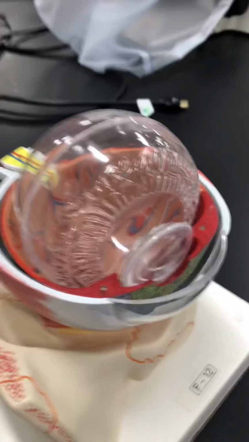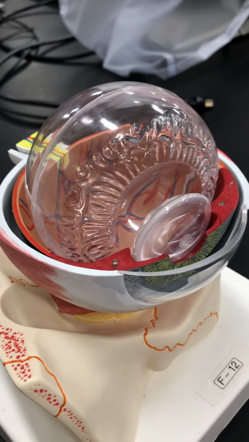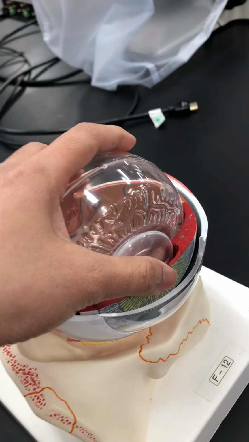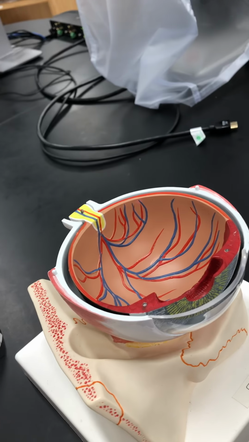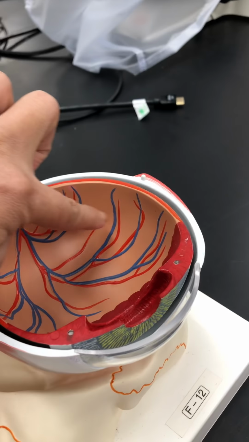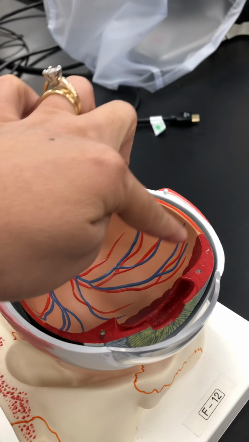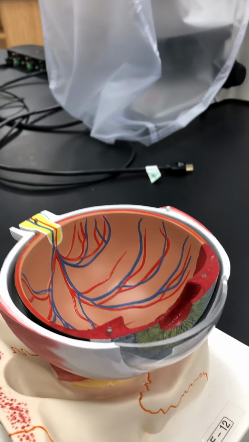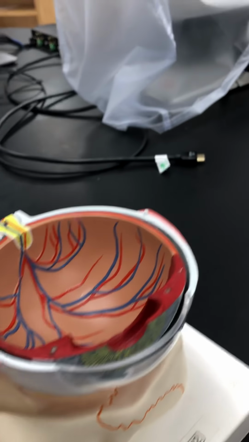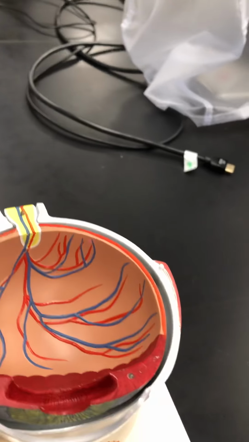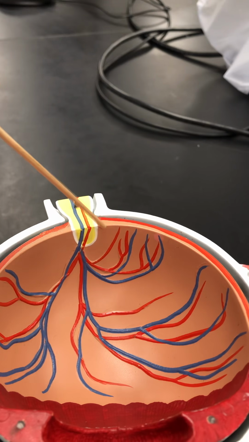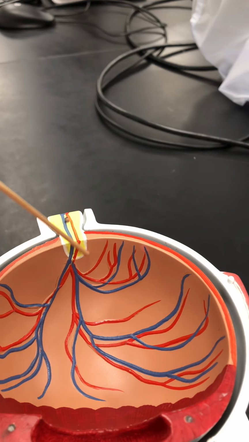Number 11, I'll remove this. I want you guys to name this whole structure. Okay, what is that? And then number 12, I'm referring to this part. Okay, what is that? What structure is that?